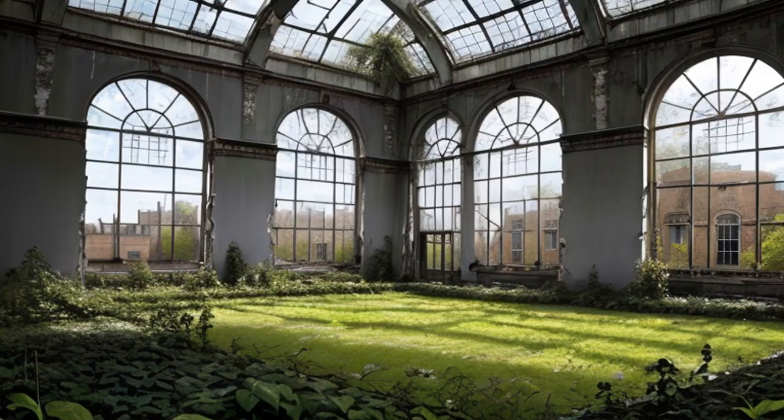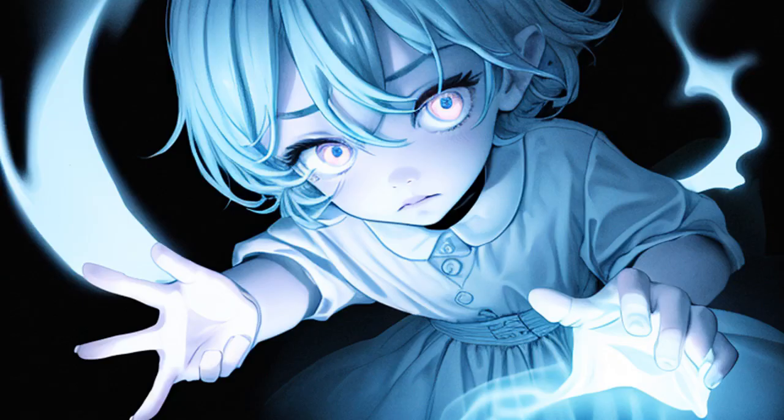So, imagine a big, old building where doctors used to take people who were really, really sick. But now it's all empty and no one lives there anymore. Sometimes, when people go in there, they hear strange noises or see things that aren't really there. That's what we call a haunting. But don't worry, it's just the building telling its story, not real ghosts. Or maybe it is real, but that's a whole other story.